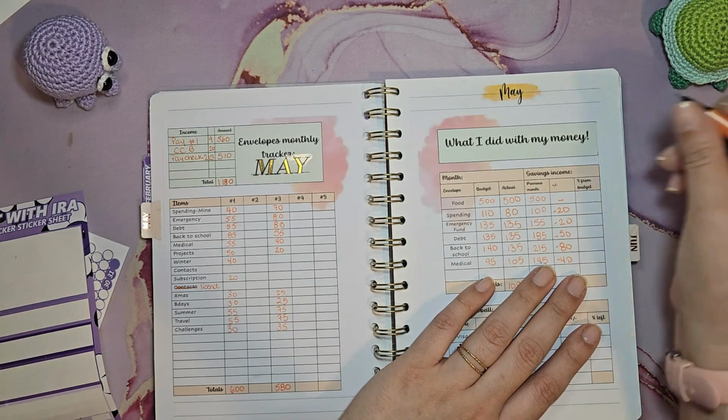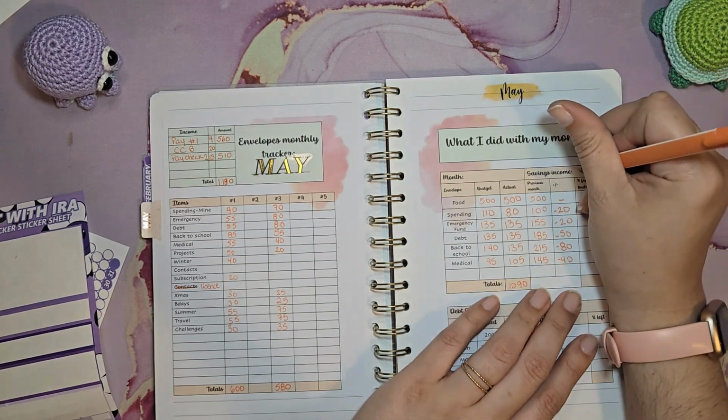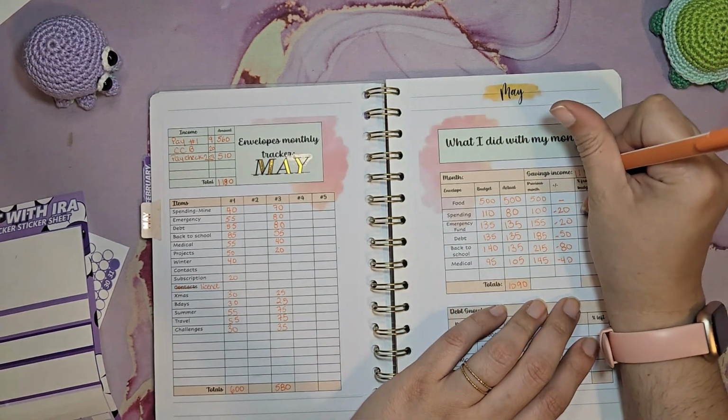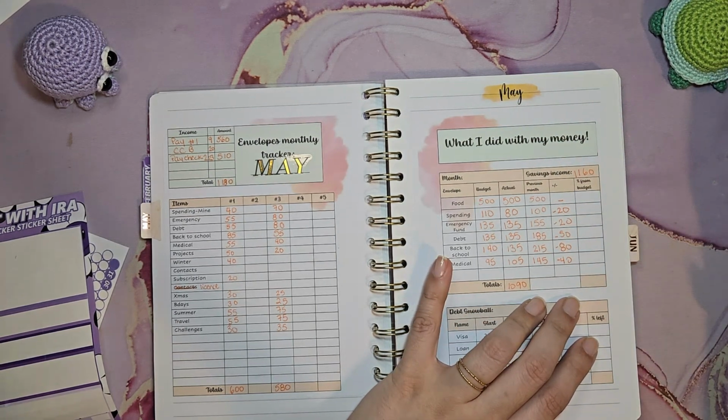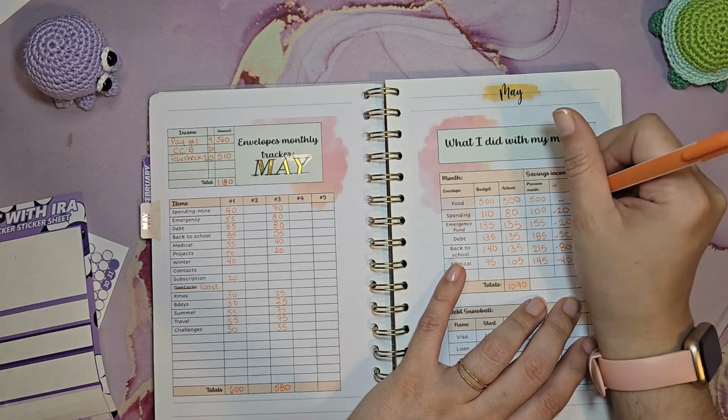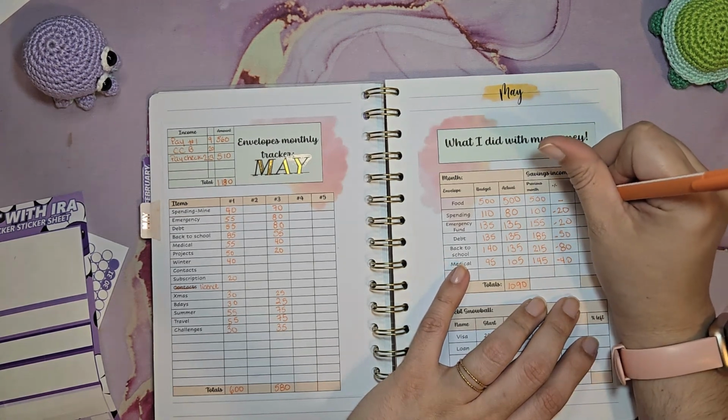So the percentage, so the income was $1,160. So let's see how much it goes. So $500 on food, that gives me 43%.